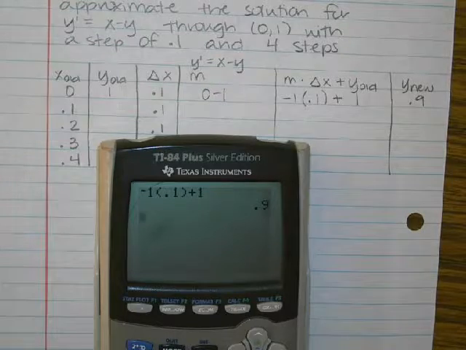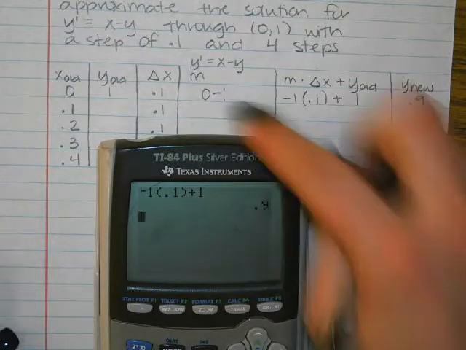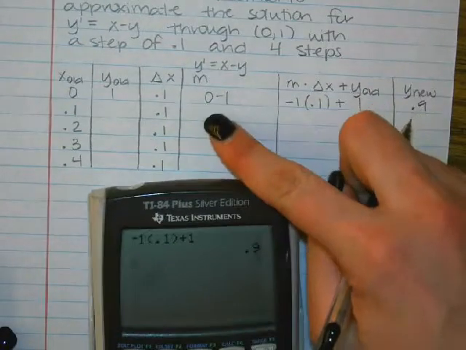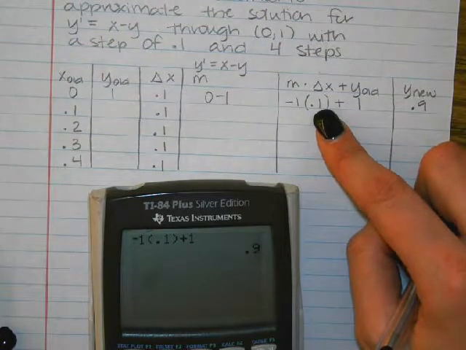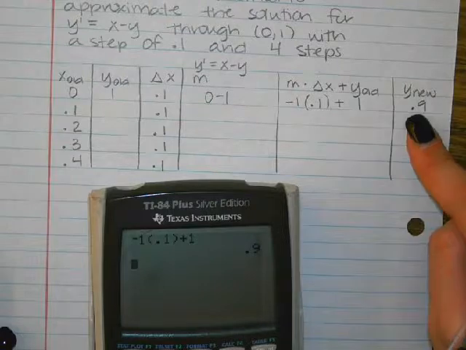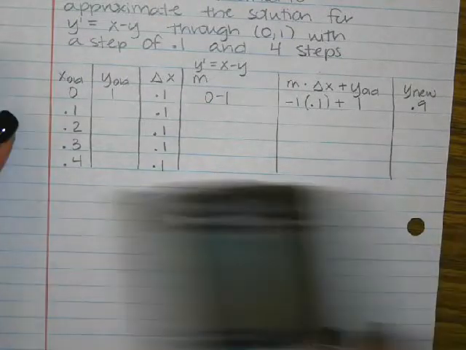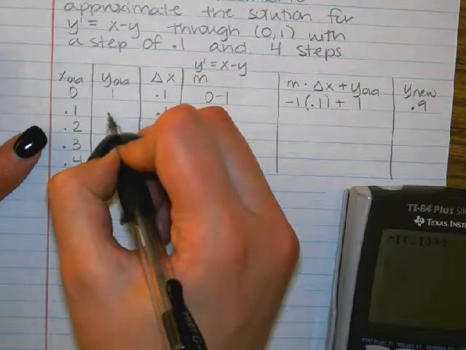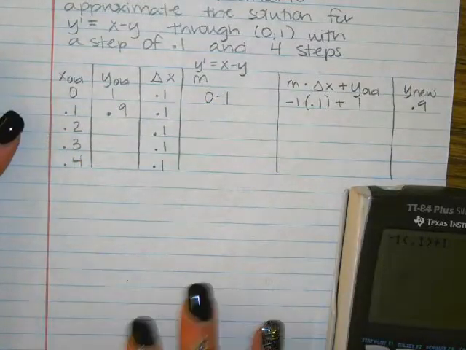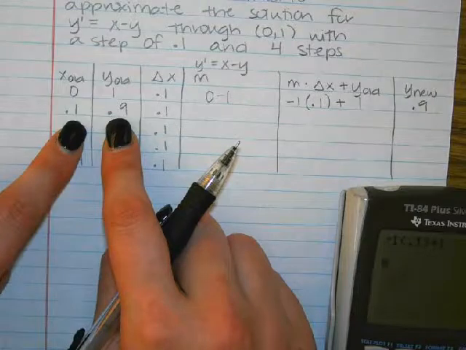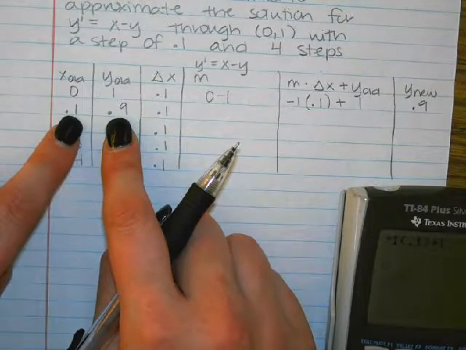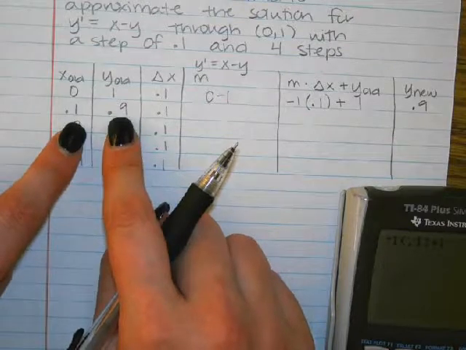Can you see how I did that? So I found my slope first, x minus y, and then I plugged in my slope, my change in x, and my old y-coordinate, and I got my new y-coordinate. So this new y-coordinate drops down. So one of the points that I would expect to find on my specific solution to the differential equation would be the point 0.1, 0.9, x-coordinate, y-coordinate. I would expect to see that.